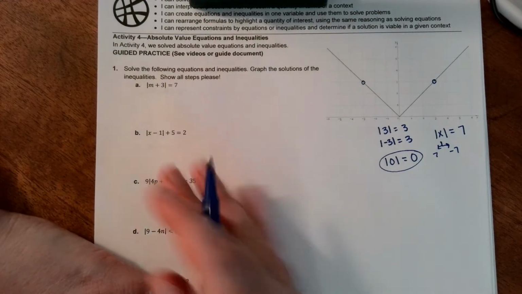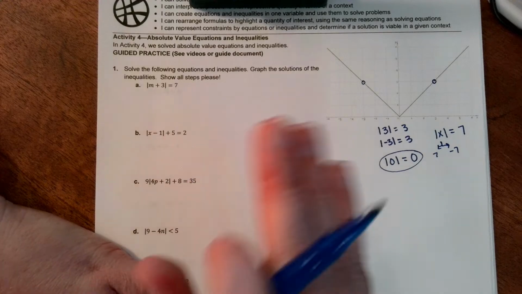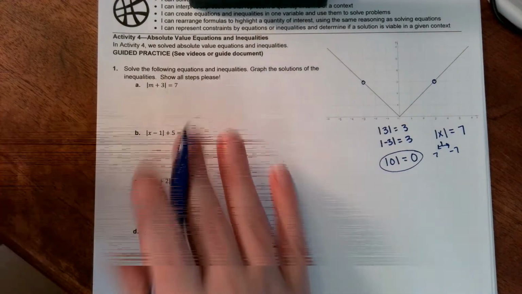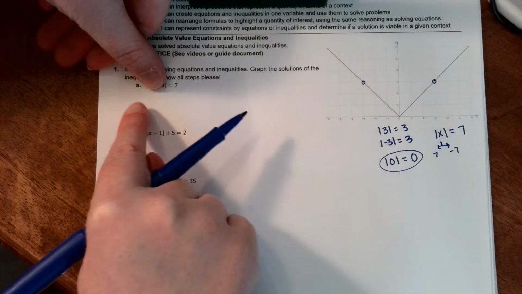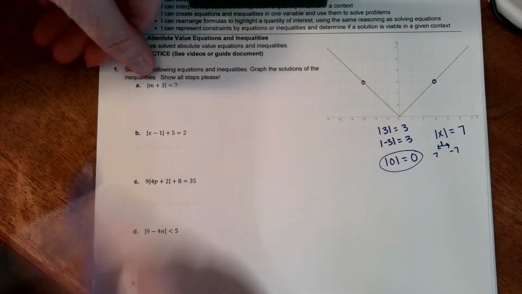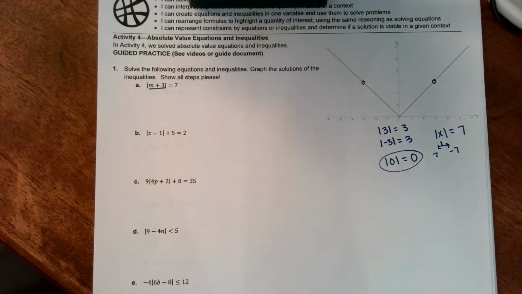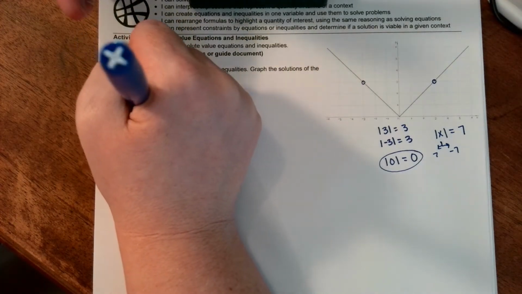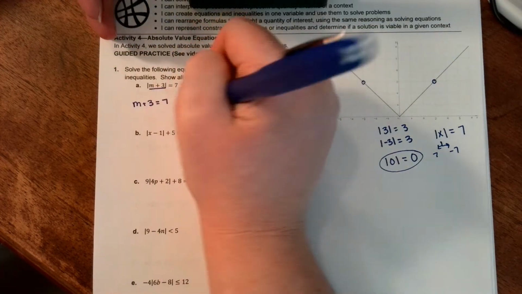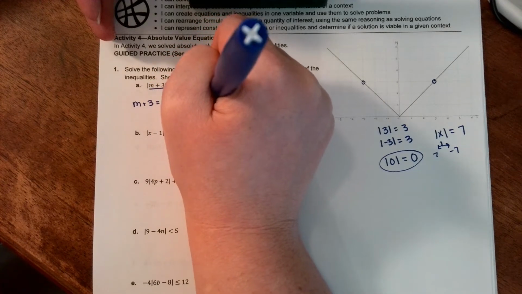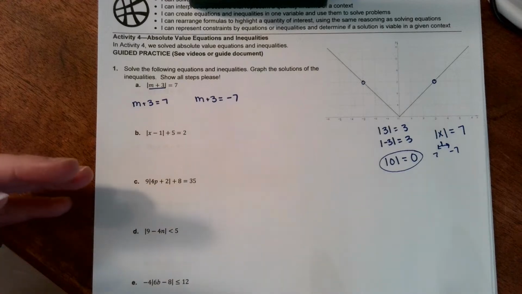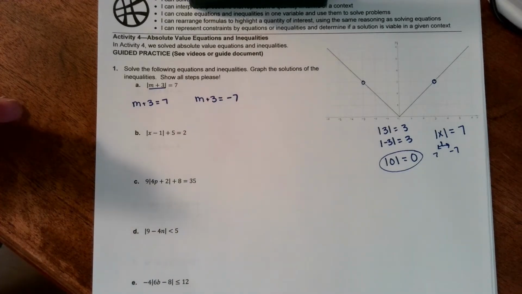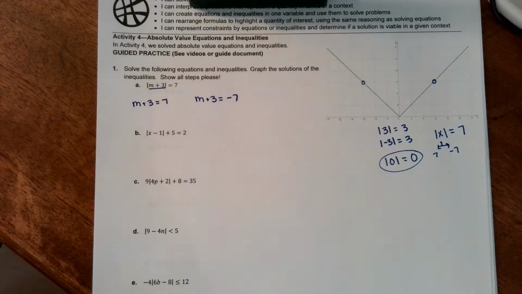Okay, so we have the absolute value of m plus 3 equals 7. So again, we know that when we take the absolute value of 7, we get 7. And when we take the absolute value of -7, we get 7. So whatever's in absolute value bars has to equal +7, or it could equal -7. So we're solving two separate equations. One for +7, one for -7. So let's start with that.